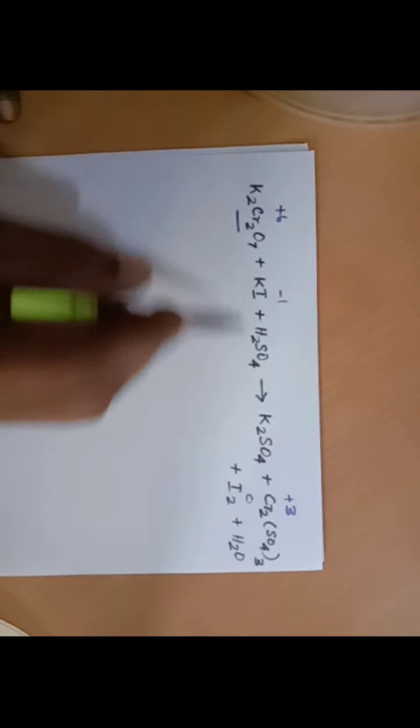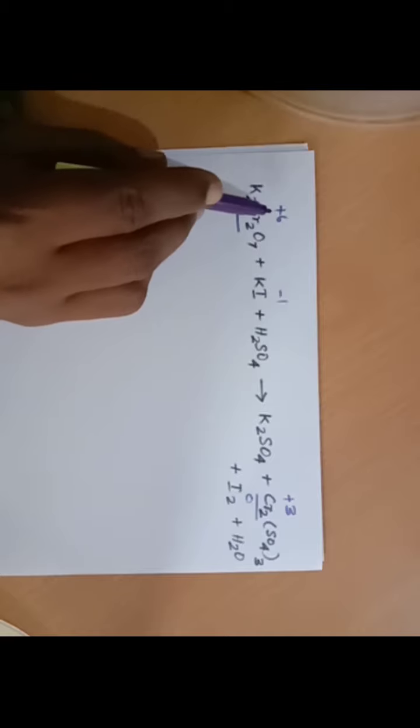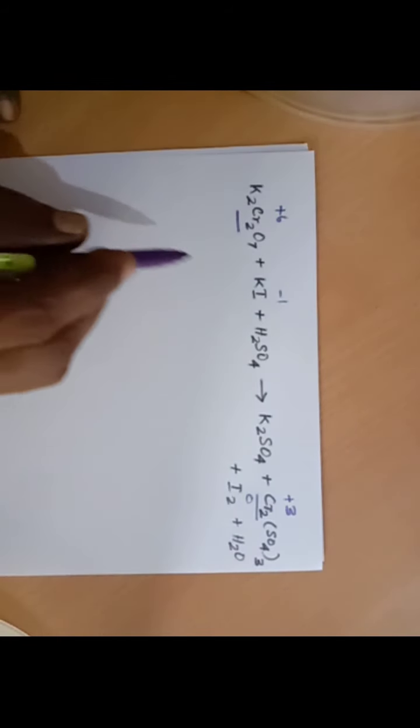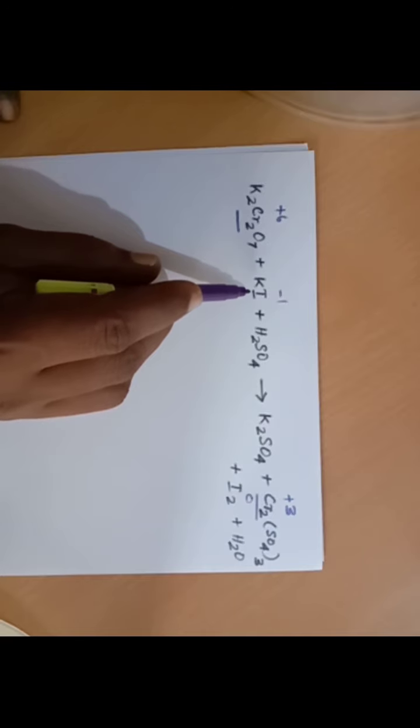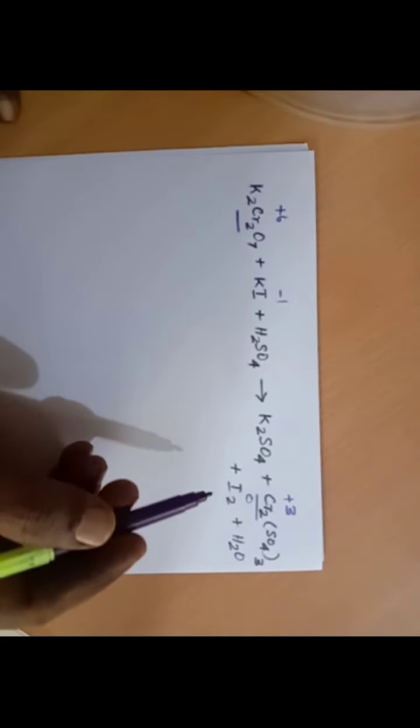Let us see the reactants and products. Chromium in potassium dichromate goes from plus 6 to plus 3, so there is a decrease in oxidation number. At the same time, iodine goes from minus 1 to 0, an increase in oxidation number.